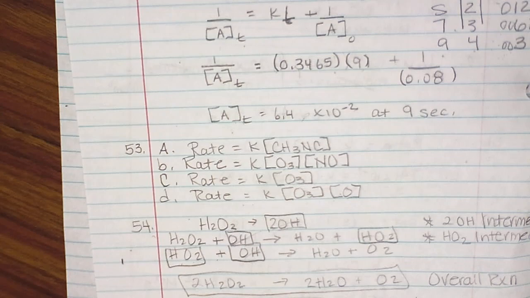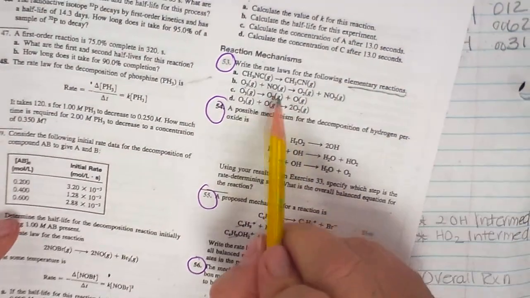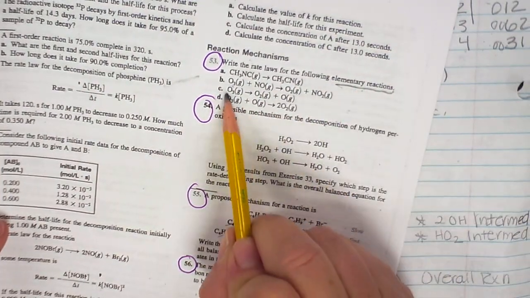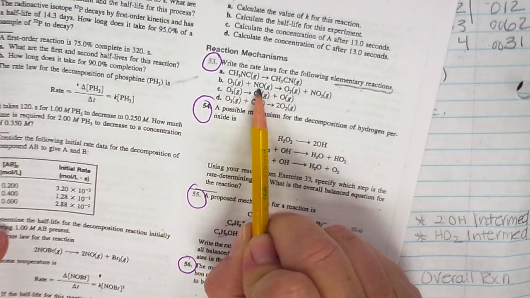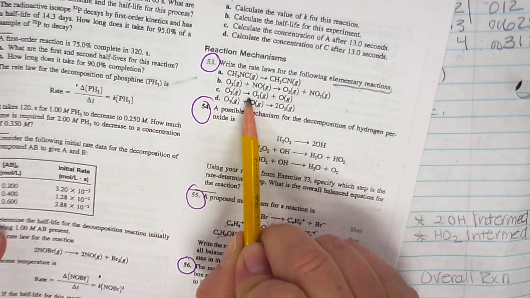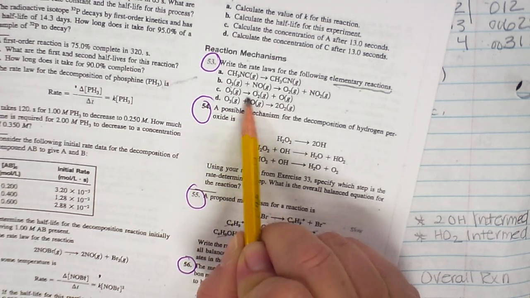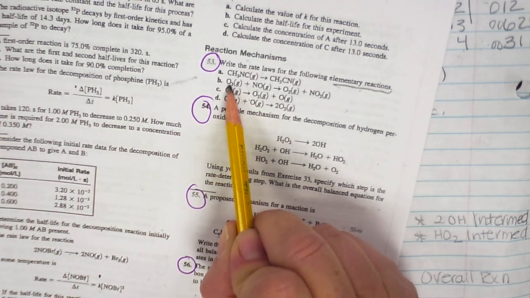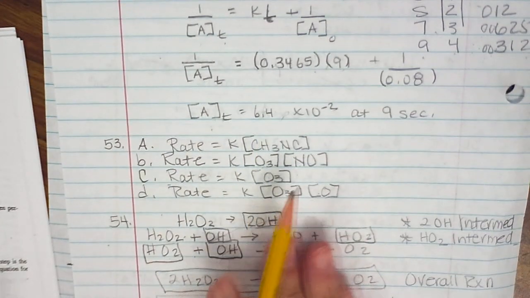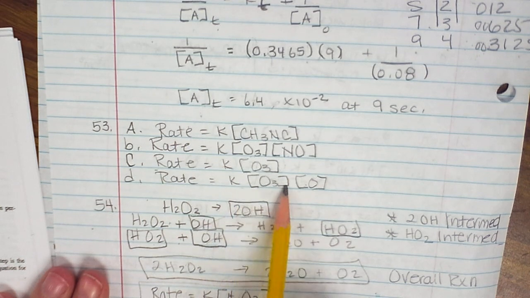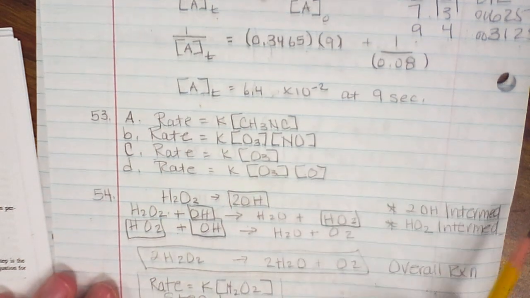So when they give you an elementary reaction, this is how this reaction will react when the concentration of this compound is doubled. If you double the concentration, then the rate will double. Okay? So here is 53 with those rates.